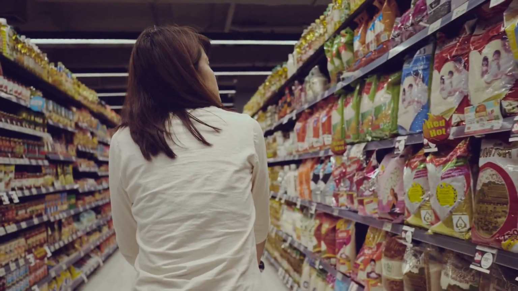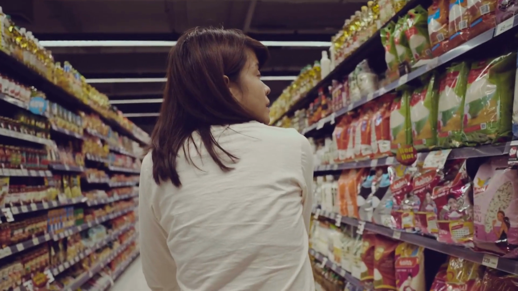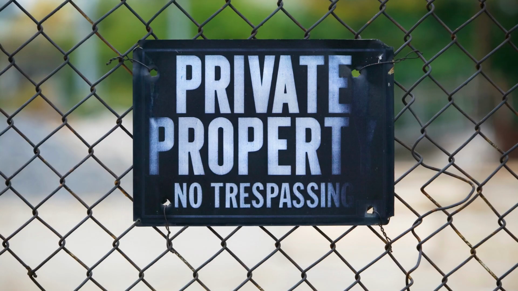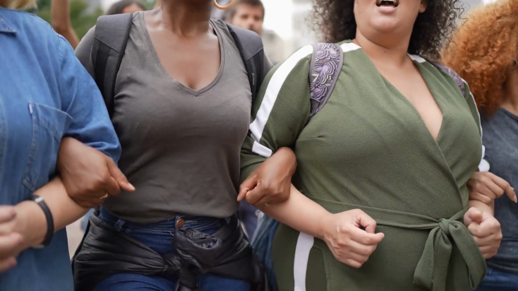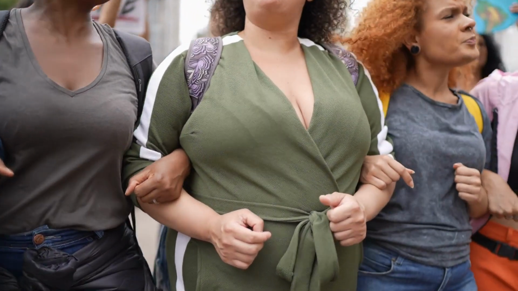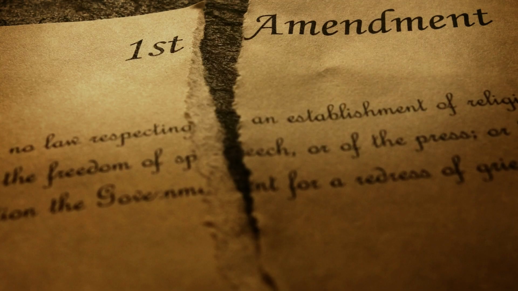Private property, on the other hand, is owned by individuals or businesses. The owners of private property have the right to control the use of their property. For instance, a Walmart can prohibit you from distributing political leaflets, or a homeowner can prevent you from protesting on their lawn. Understanding the difference between public and private property can help navigate real-world scenarios.